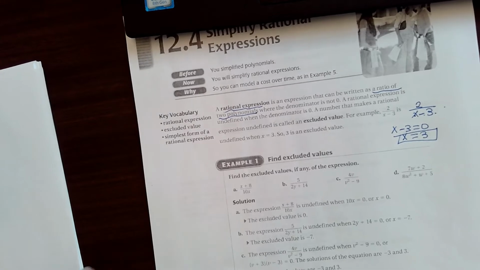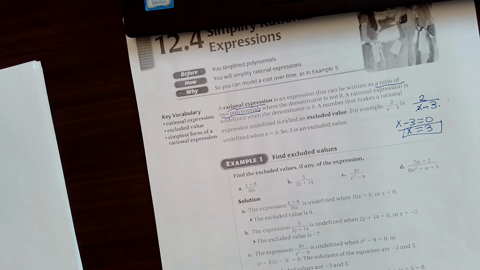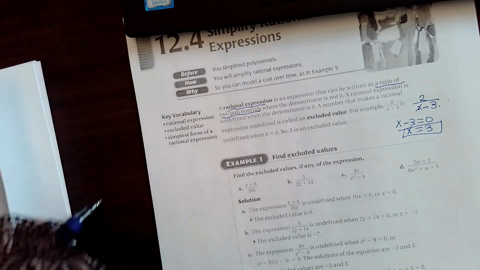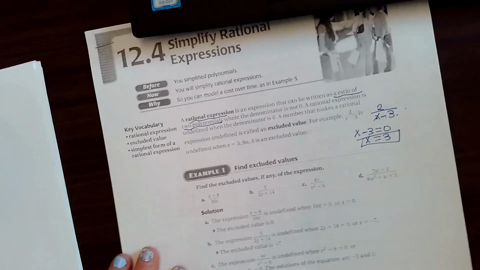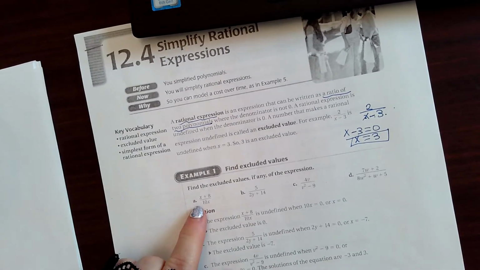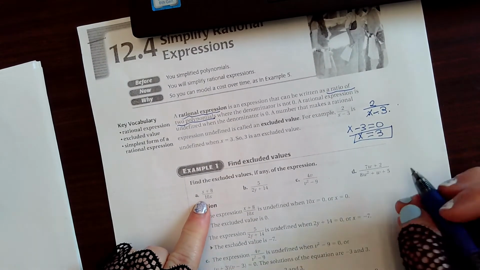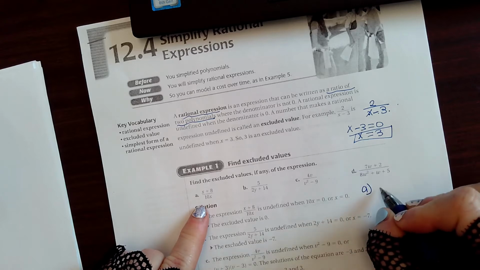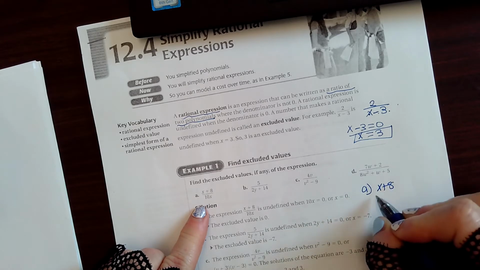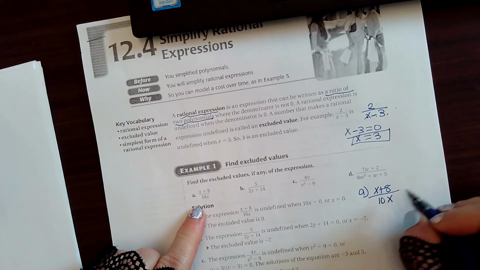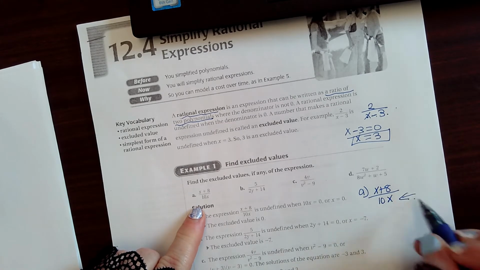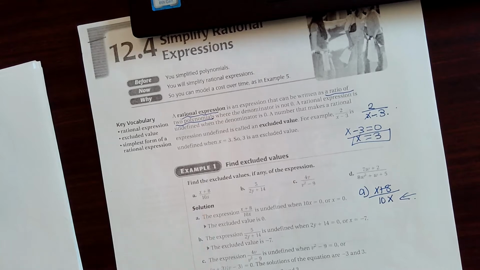So that's how we're going to start. They want the excluded values for all of these. I have the piece of paper here and I'm going to write on it. We're going to start with A: x plus 8 divided by 10x. Remember, we're only interested in the bottom. It's the denominator. It has nothing to do with the numerator.